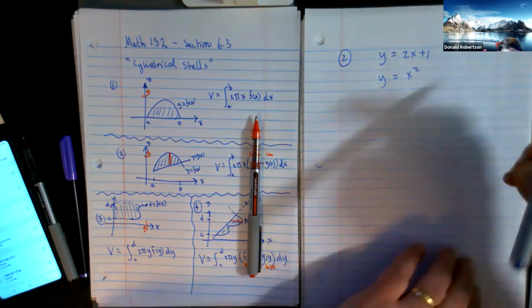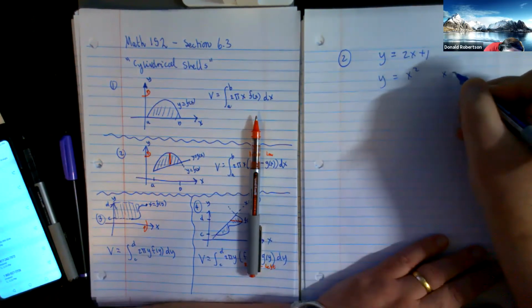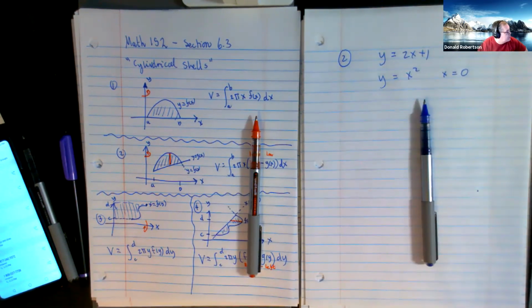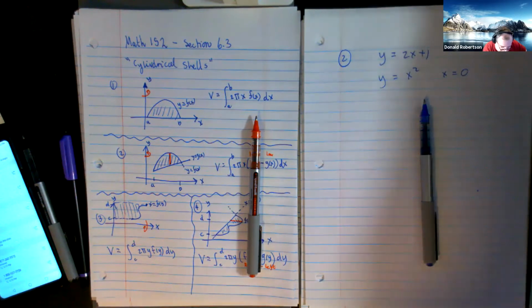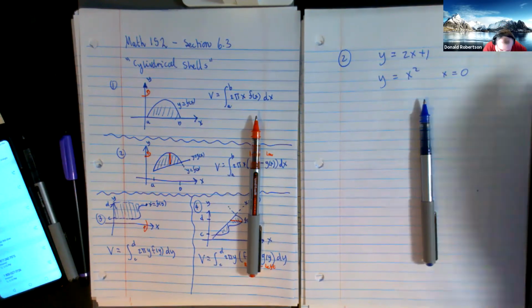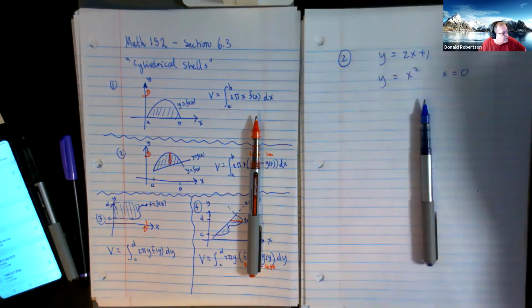Okay. And we're going to do it from x equals 0. Yeah, I want that. Let me tweak this a little bit. Will that work better? Keep tweaking. Eventually I'll get this to turn into something I do like.